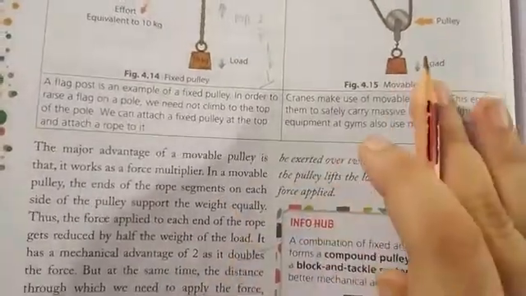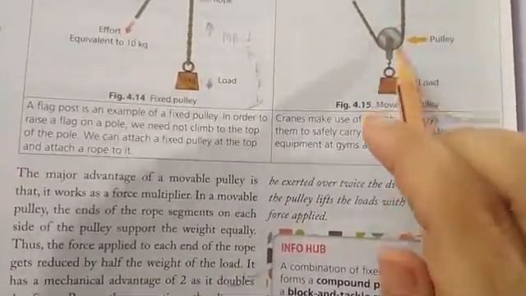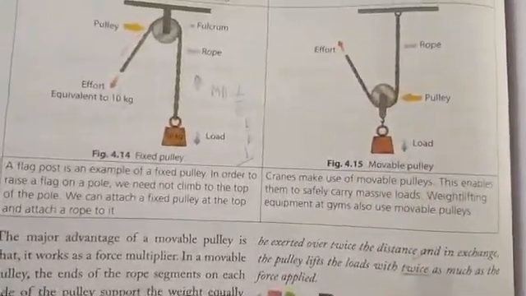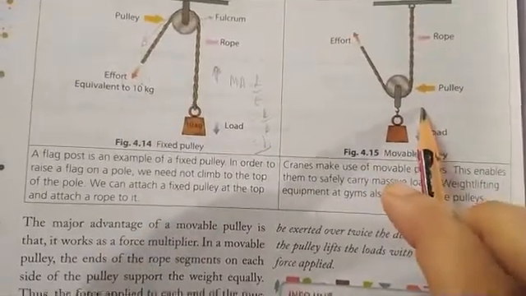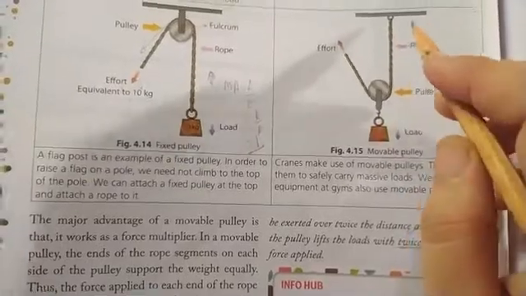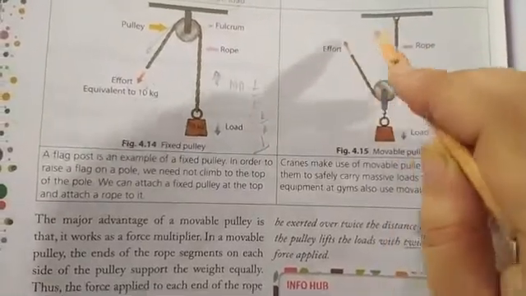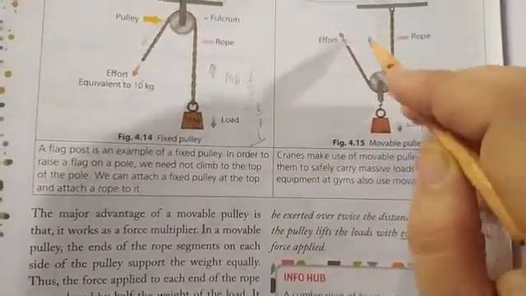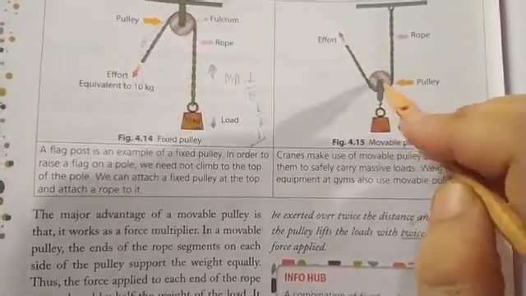The major advantage of this movable pulley is that it works as a force multiplier. How does it work as a force multiplier? Because in this pulley, the two ends of the rope segments on each side of the pulley support the weight equally.